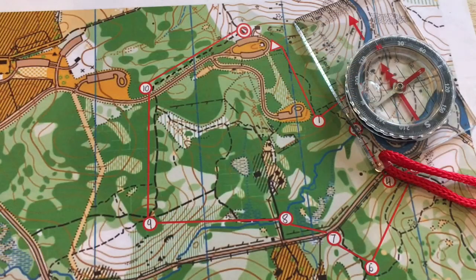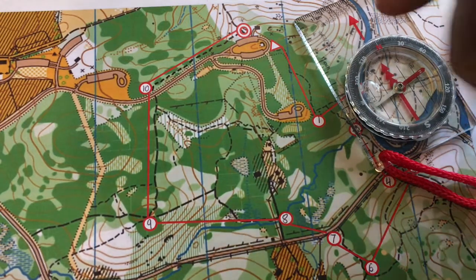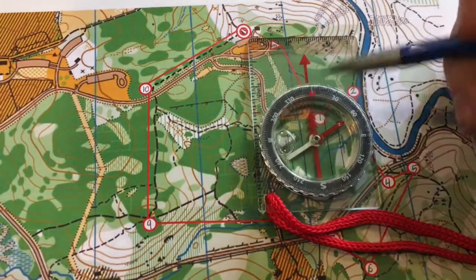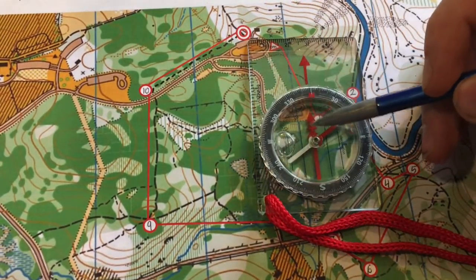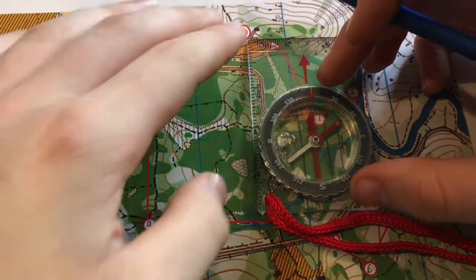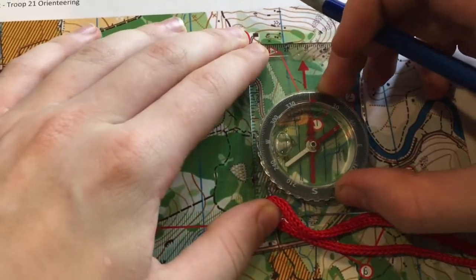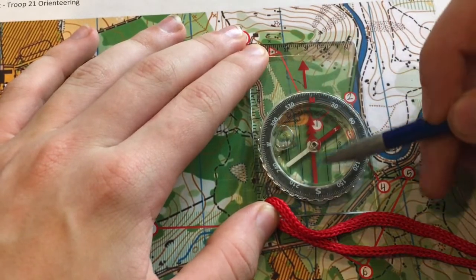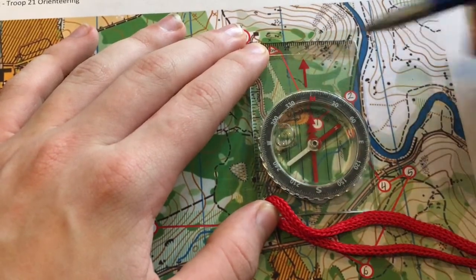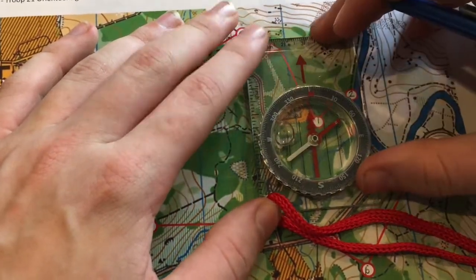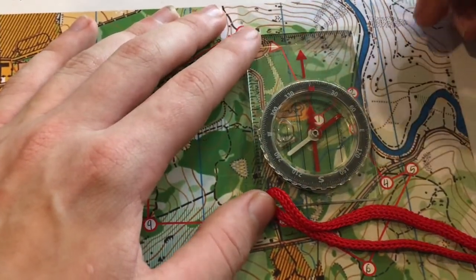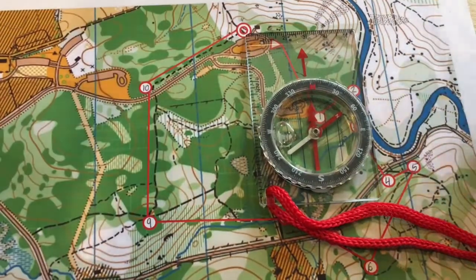The first step to using a map and compass is orientating yourself and your map. These blue lines are your longitude lines. They line up with your parallel lines on the compass. In order to start, line up your north on the compass housing, this arrow here, with your direction of travel arrow. Then line up those parallel lines with the blue lines on your map, or the vertical lines on your map.